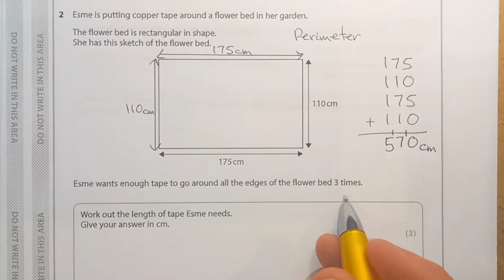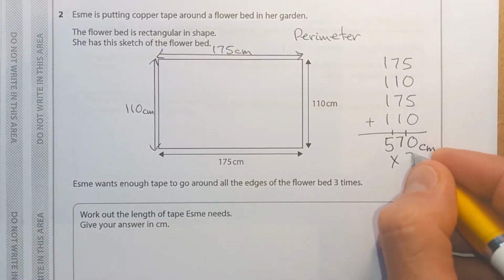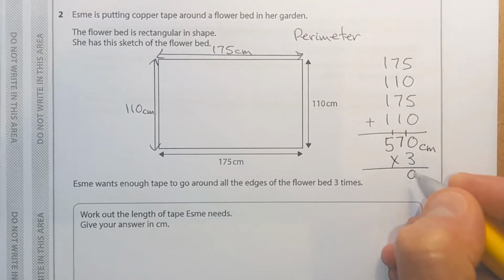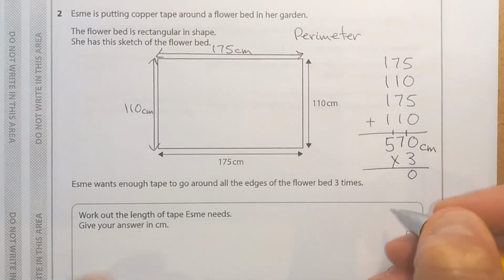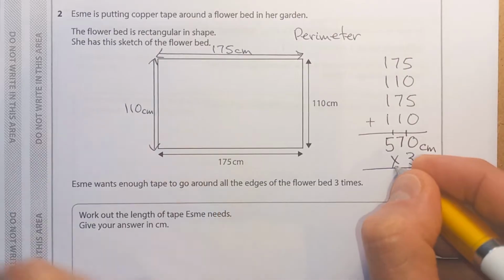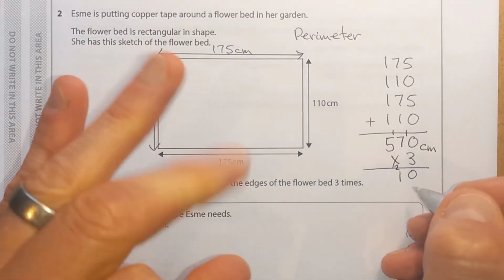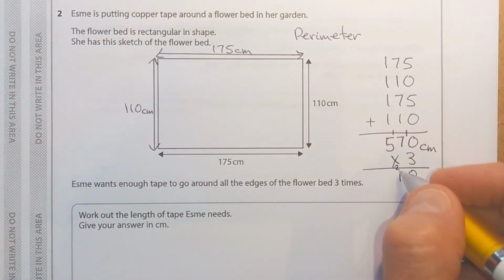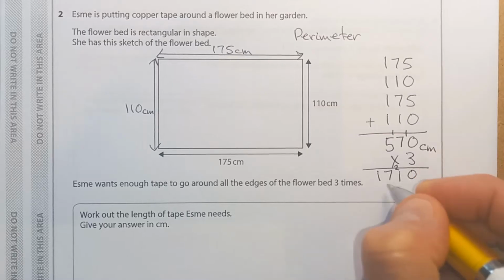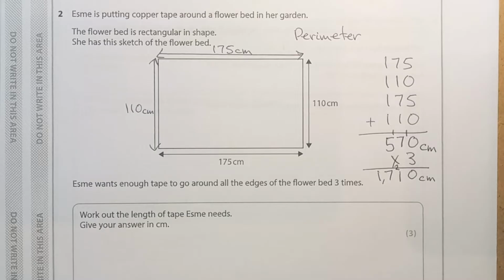We want to go around the flower bed 3 times. So I'm just going to put a times 3 here. 3 times 0, 0. 3 times 7, 7, 14, 21. So put the 1 and carry the 2. 3 times 5, 5, 10, 15. Add on the 2, 16, 17. So we've got 1,710 centimetres.